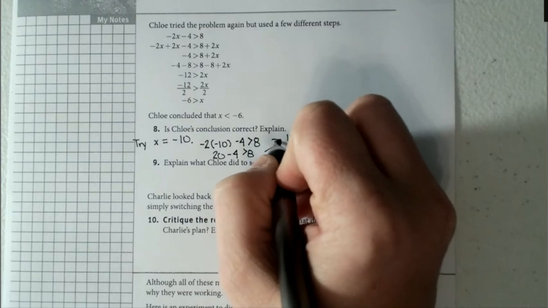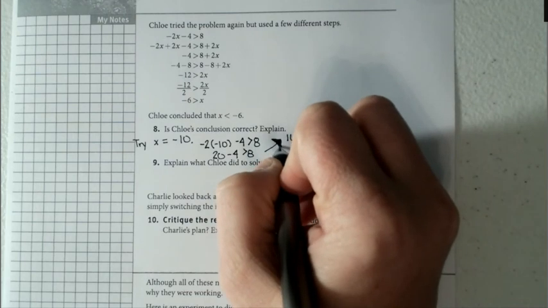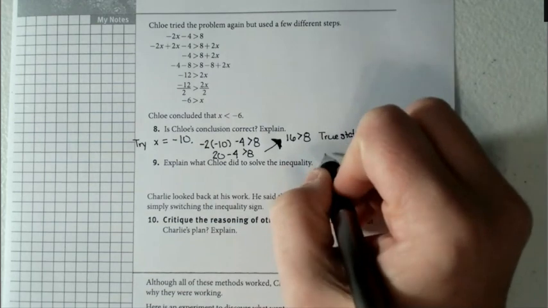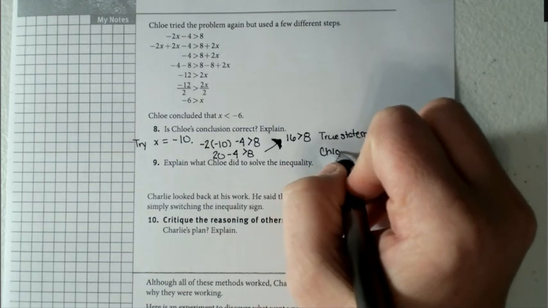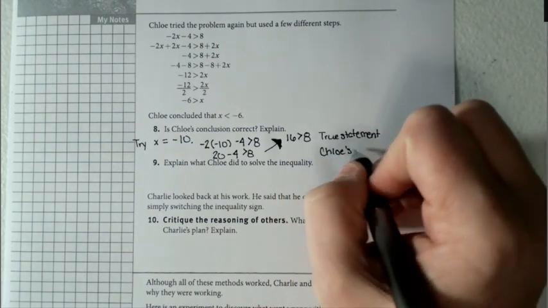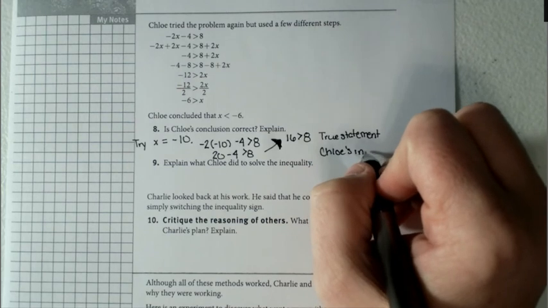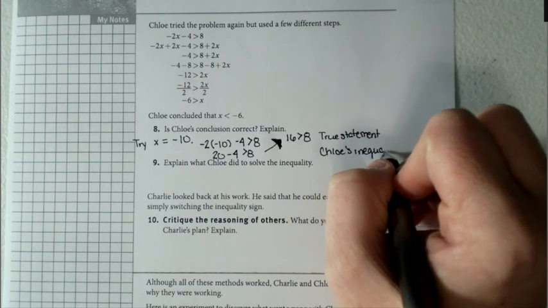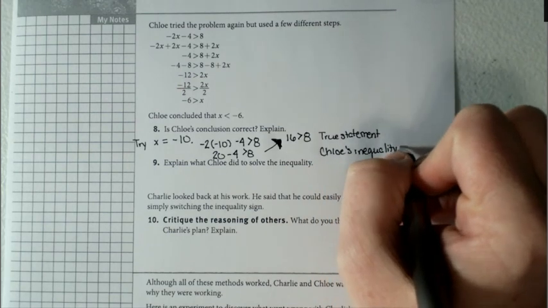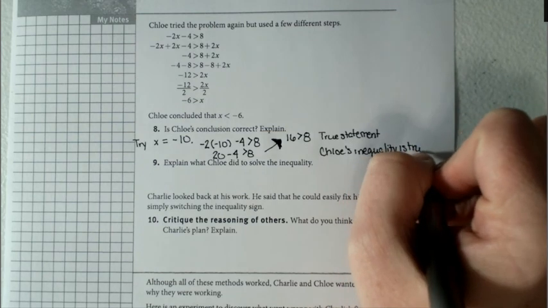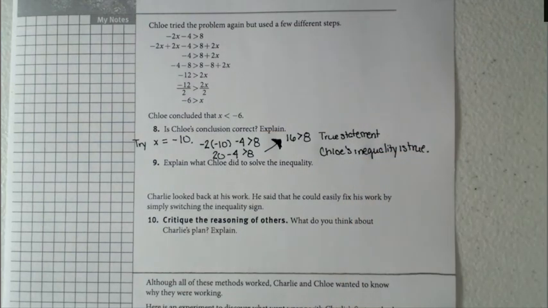So the question is, is Chloe correct? Chloe's inequality is true. Numbers that are indeed less than negative 6 work. Explain what Chloe did to solve the inequality.